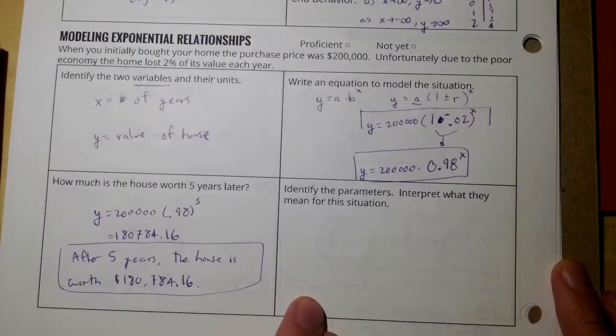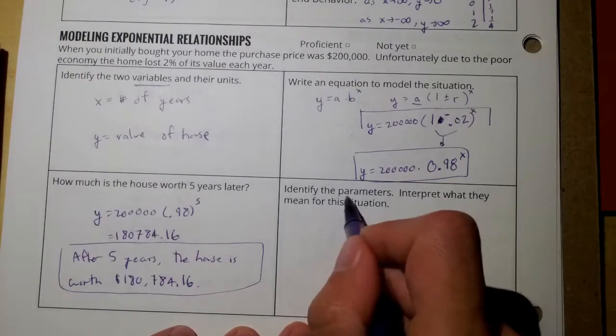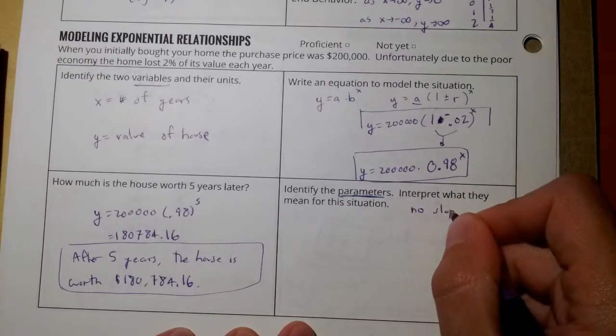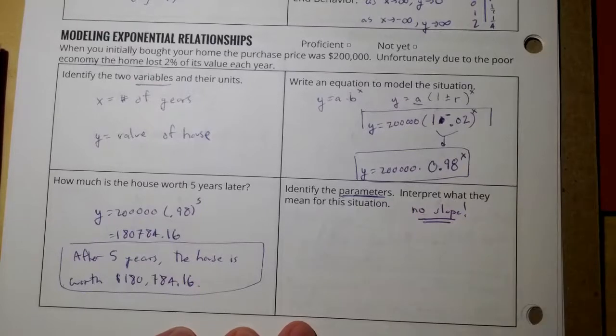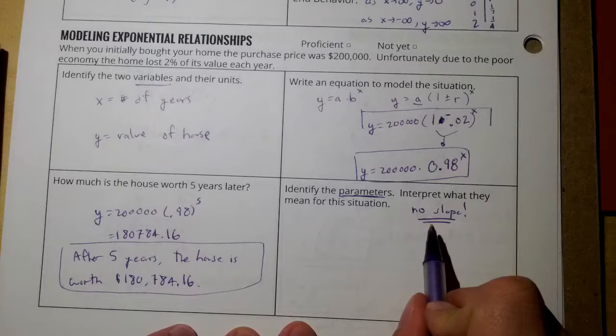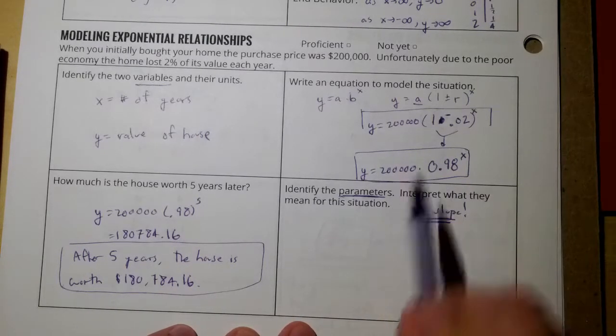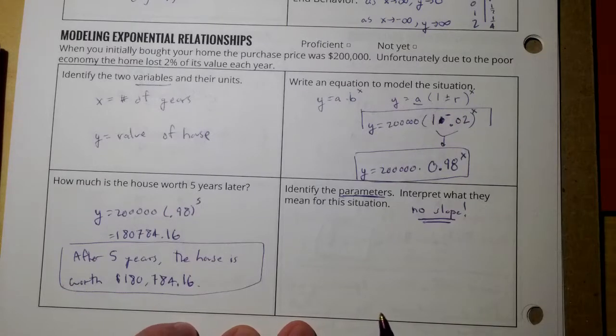Last part here, just as in linear, is to identify the parameters. Now here, we are not going to have slope. Slope is something that we talk about for linear because it's always the same. For exponentials, the slope is actually always going to be changing, so it doesn't mean as much to us. Reminder, the parameters are basically the numbers in the equation that do not change, that have a specific meaning.